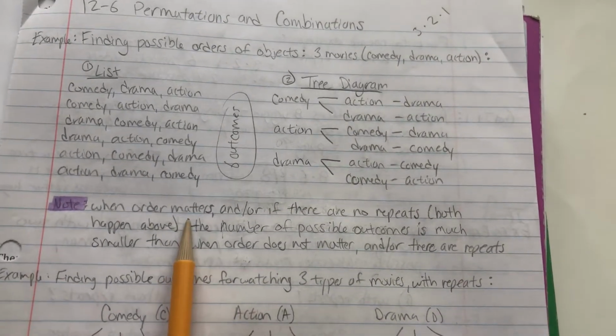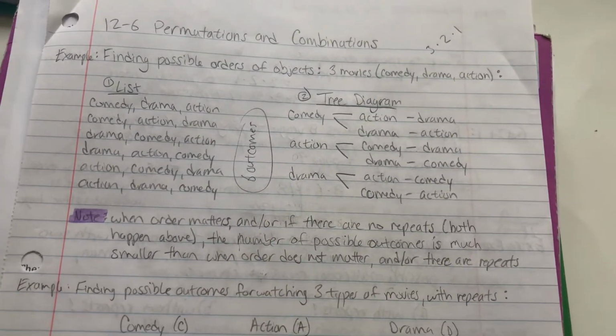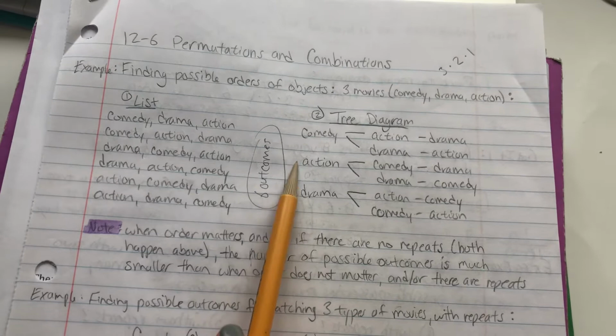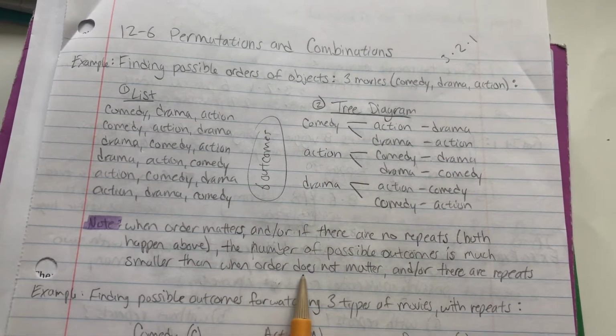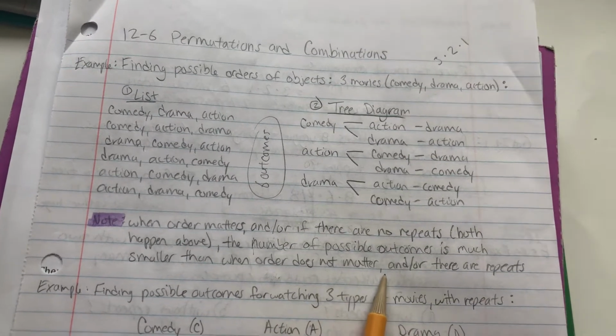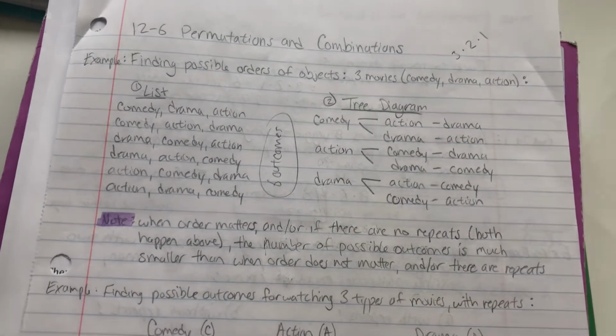When order matters, and/or if there are no repeats, which both happen to exist in this example above, the number of possible outcomes is much smaller than when order does not matter, or there are repeats. So we're going to revisit this scenario again.